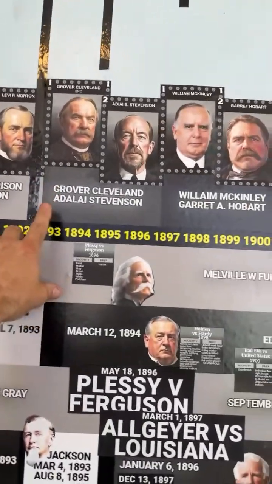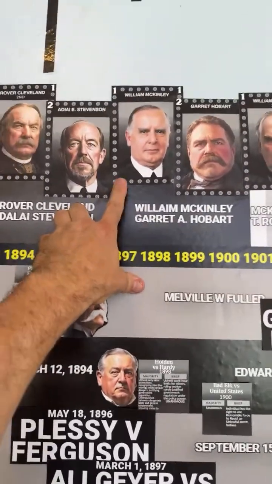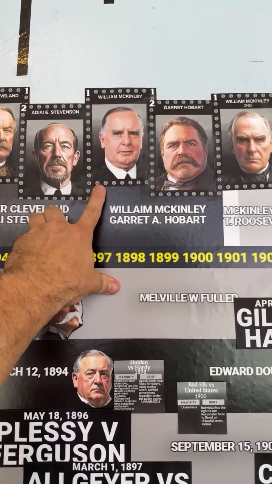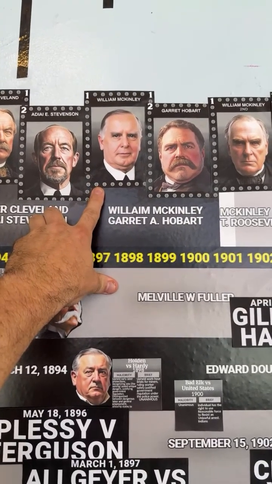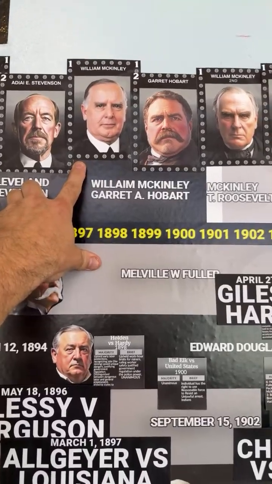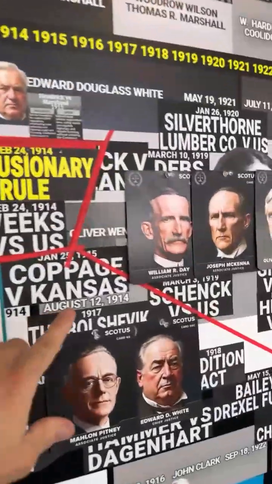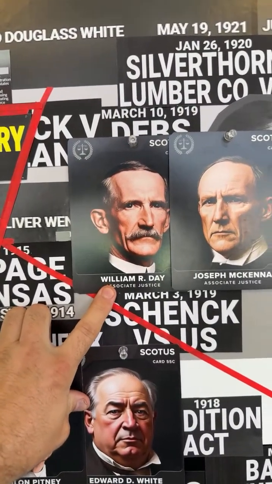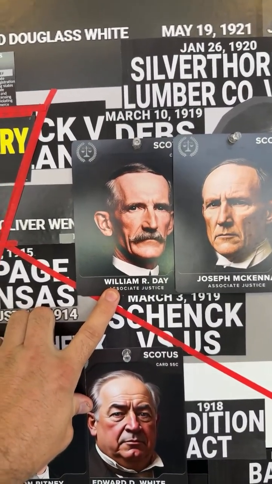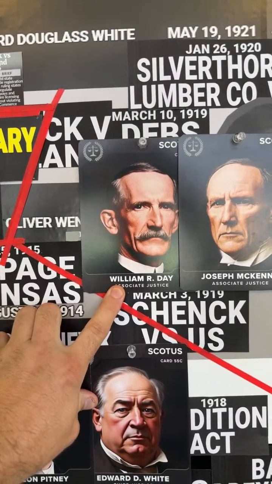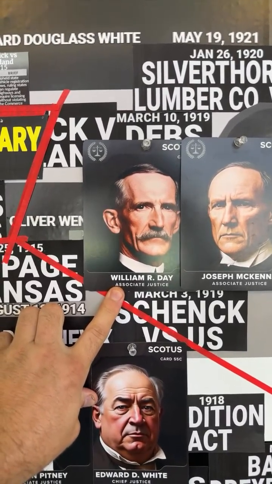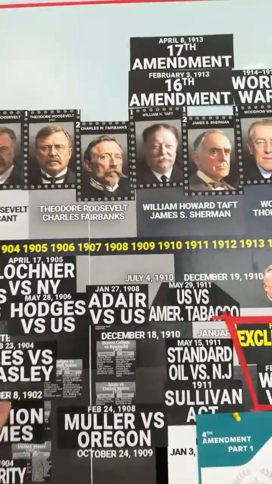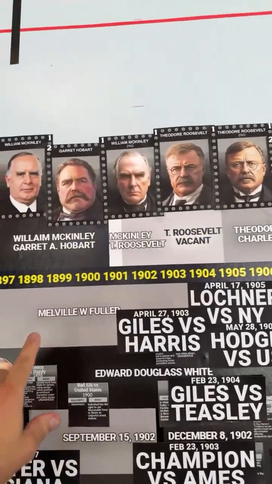Now, as we go down the line a little bit here, William McKinley. William McKinley is going to be a big one in this particular lesson that I'm going to teach today, because William McKinley had deep ties to Supreme Court Justice William R. Day. William R. Day, who's going to serve on the circuit court, he's going to be appointed by William R. McKinley. We're going to get back into that in a minute. But let's keep going down the line here because I don't want to lose track. I want to keep it as cool as I can here.